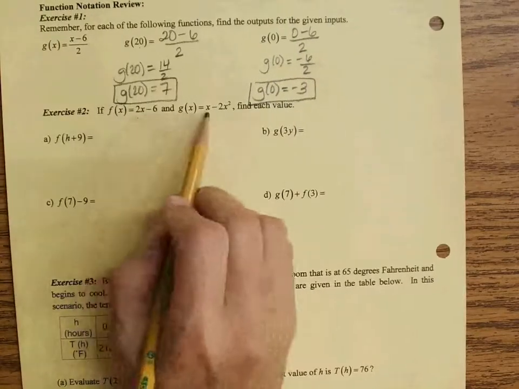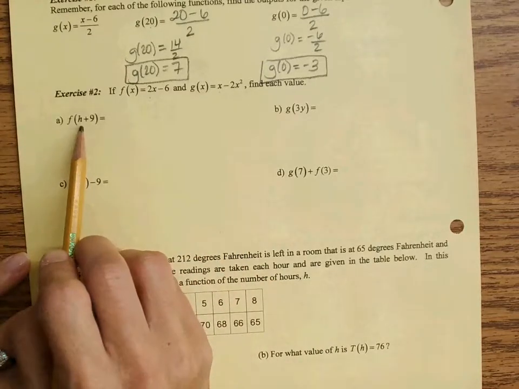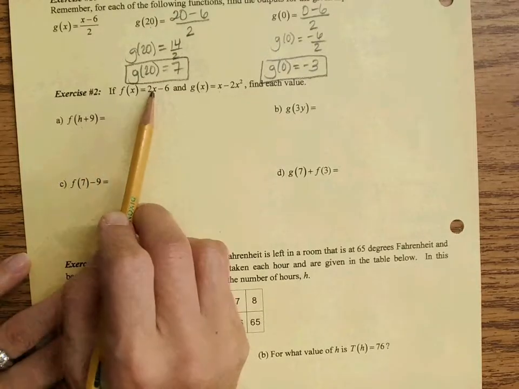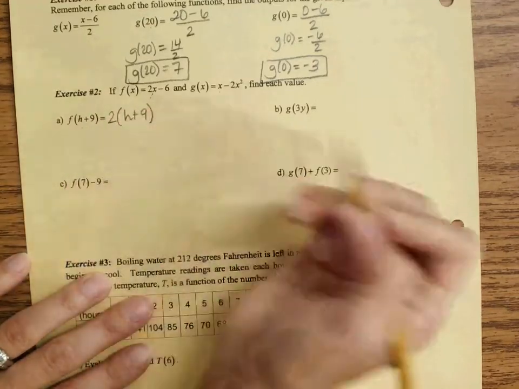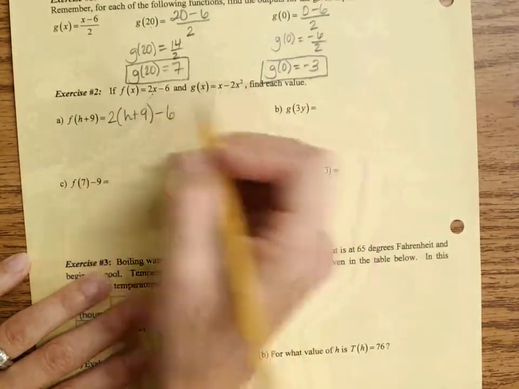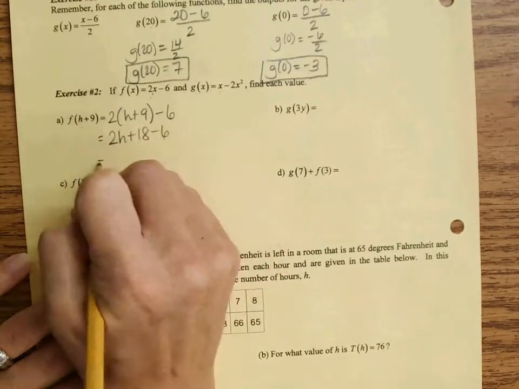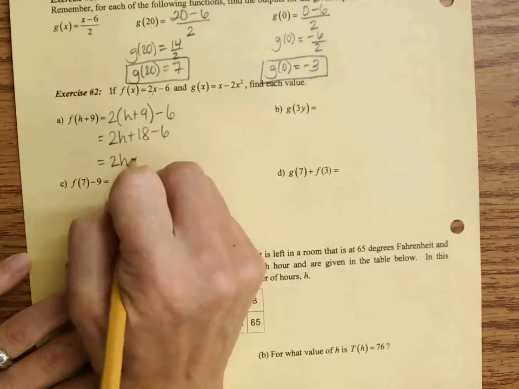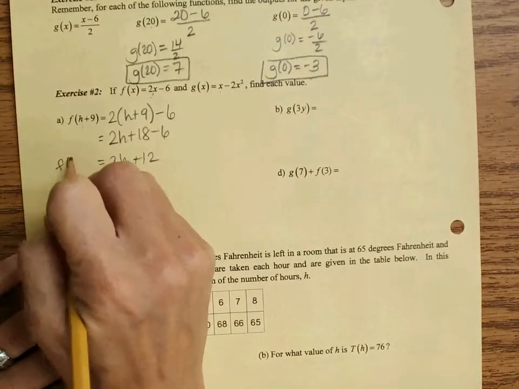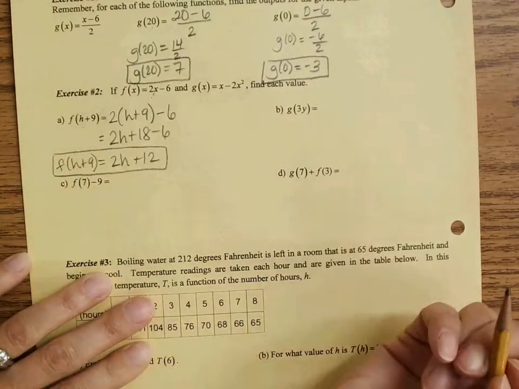Now I give you 2 different kinds of functions, and we're going to find the value of each. This time, when I work with my f of x function, I'm going to substitute h plus 9 in for x. So that's going to look like 2 times (h plus 9), and then I rewrite the rest of the equation, minus 6. Then I simplify: 2h plus 18 minus 6. Combining like terms, I have 2h plus 12. So f of h plus 9 is equal to 2h plus 12.